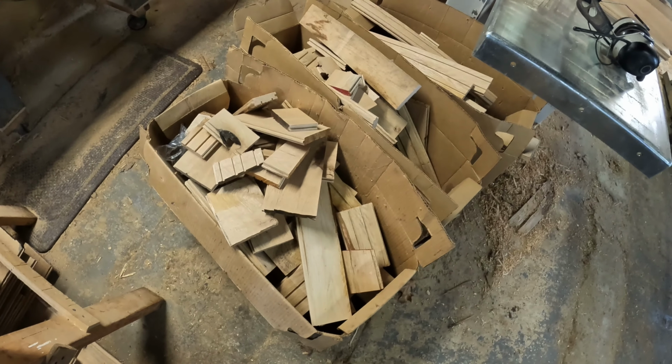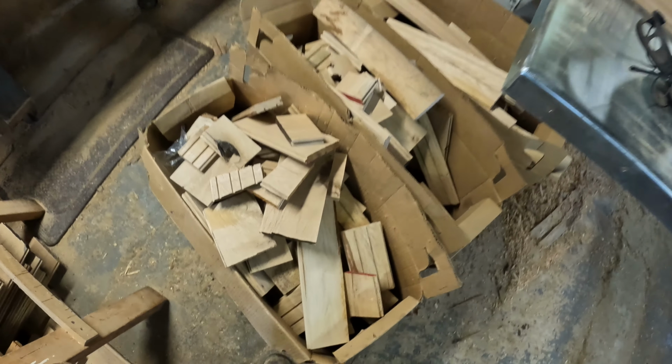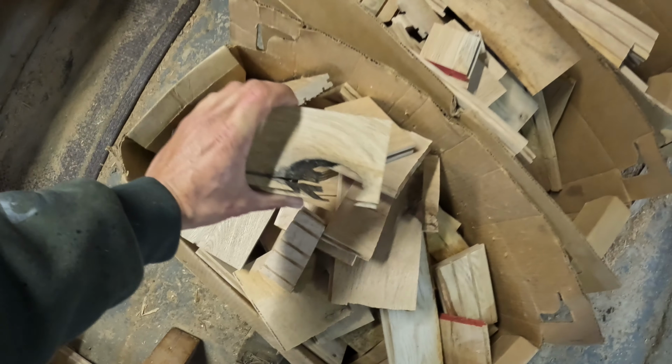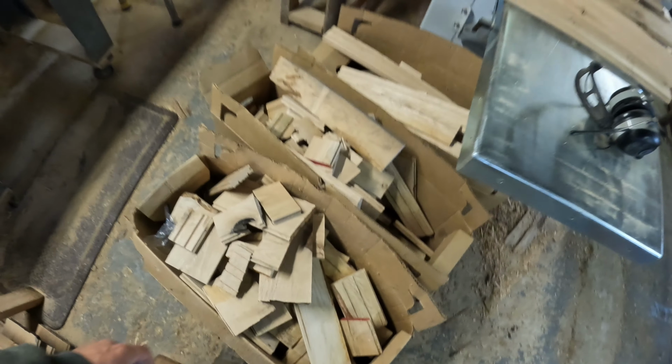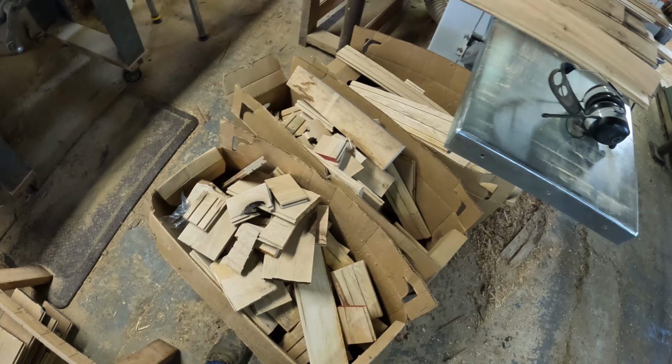Downside to that, it makes a lot of cutoffs. All these little squaring ends off and cutting out stuff like that. So that makes good firewood. Makes good smoker wood. I've always got lots of it if anybody's interested in that kind of stuff.